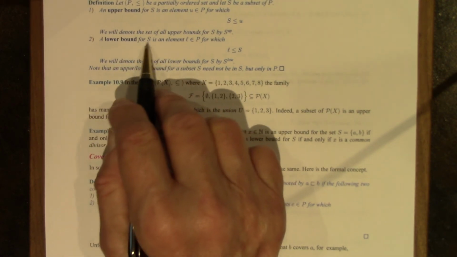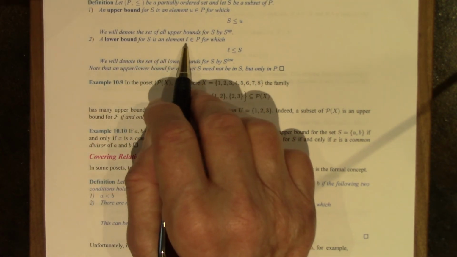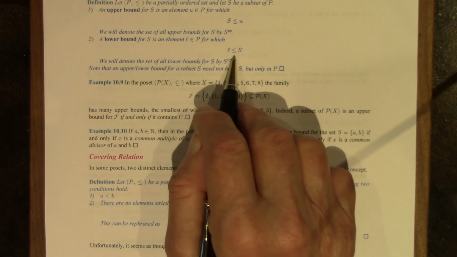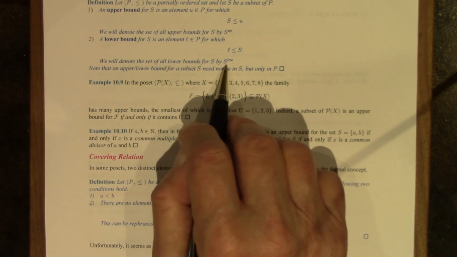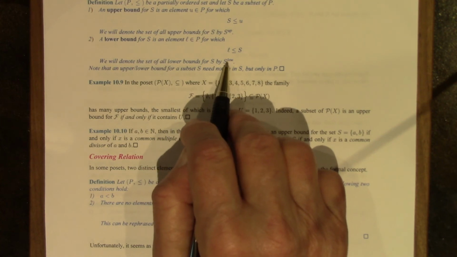Similarly, a lower bound for the set S is an element L in P, for which L is less than or equal to every element in the set, and we'll denote the lower bounds by S superscript low.